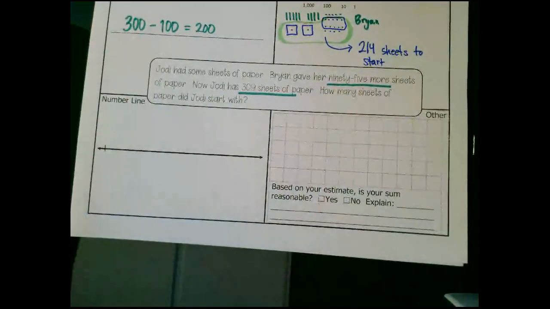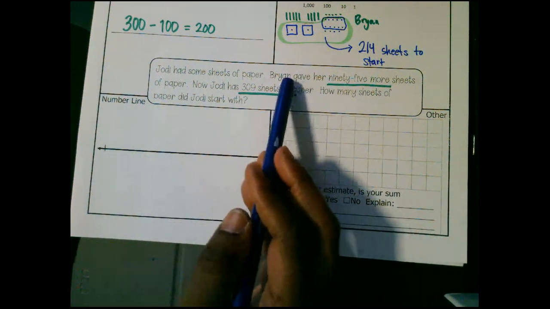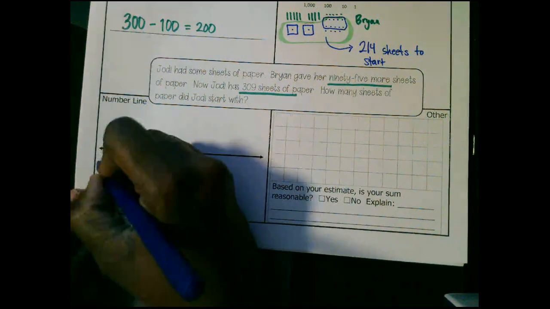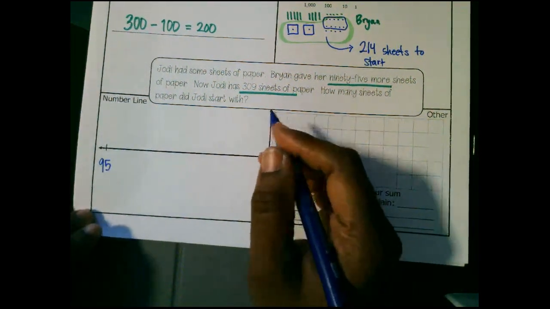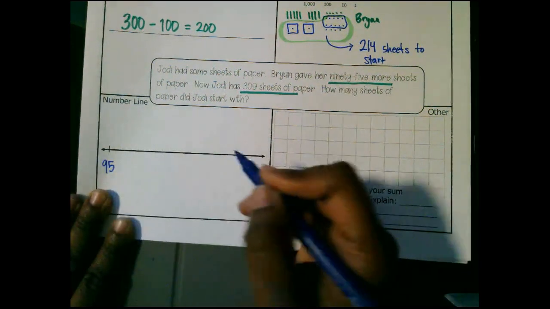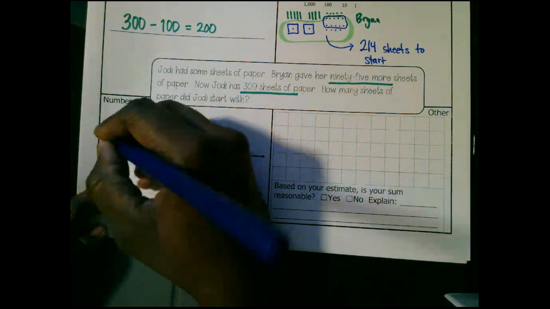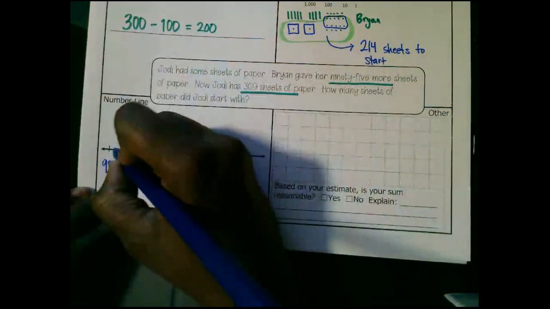All right, let's check with the number line. So we know that she had some sheets of paper. We don't know how many, but we do know that Brian gave her 95. So we could start with 95 and then jump till we get to 309. Does that make sense? All right, so we'll do friendly jumps. We want our numbers to end in 0 if possible. So if I add 5 to 95, 96, 97, 98, 99, 100.